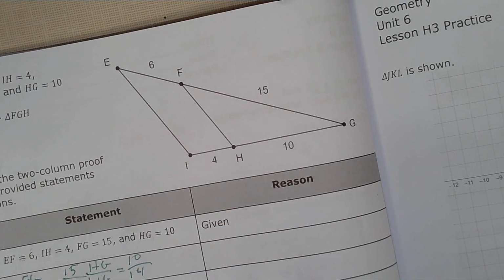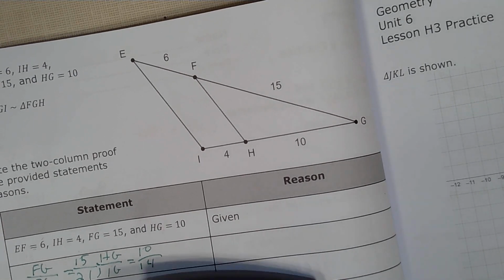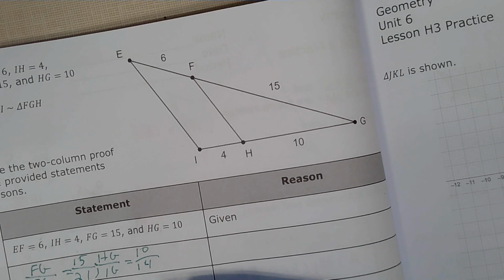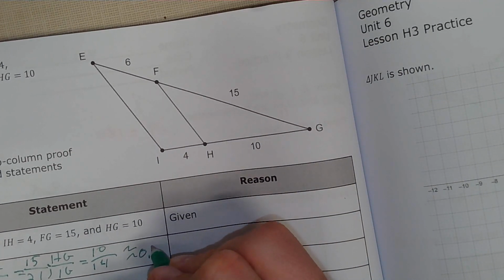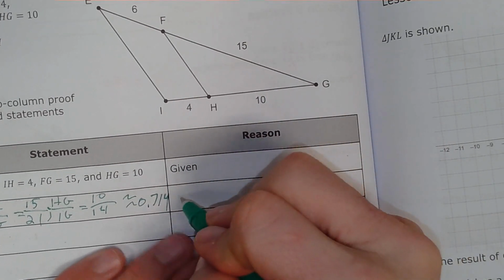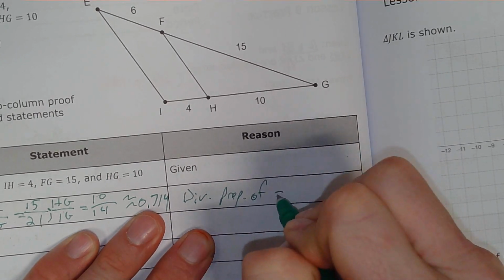equals 0.714. Is that a fraction decimal? It's not. And then 10 divided by 14 is the same thing, both approximately 0.714. And that's the division property of equality.